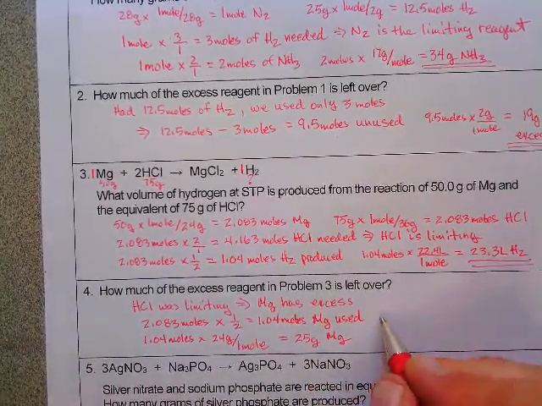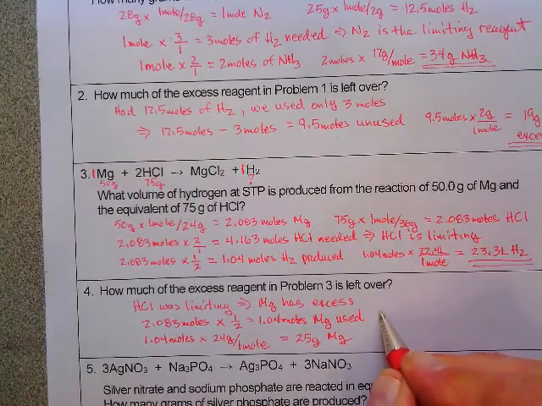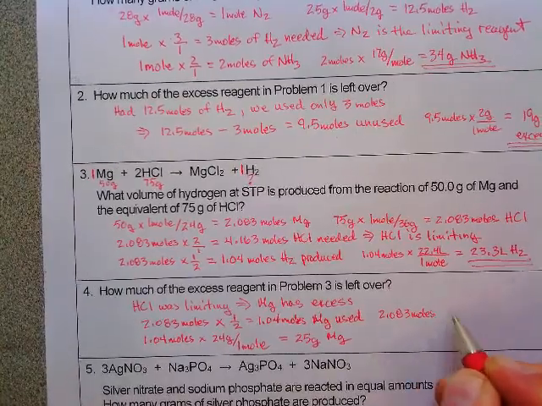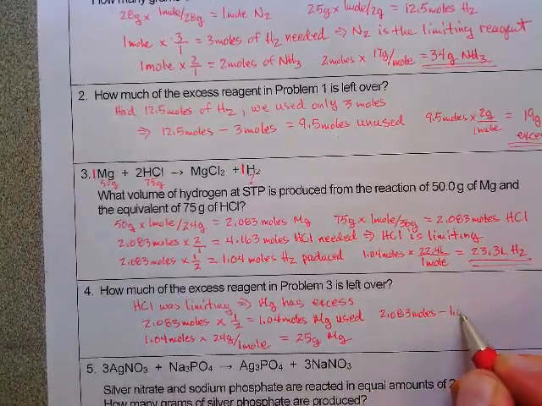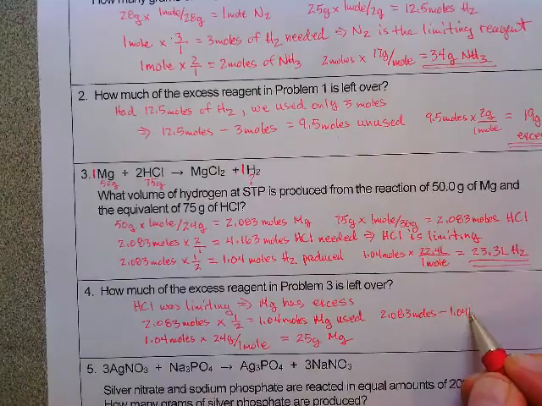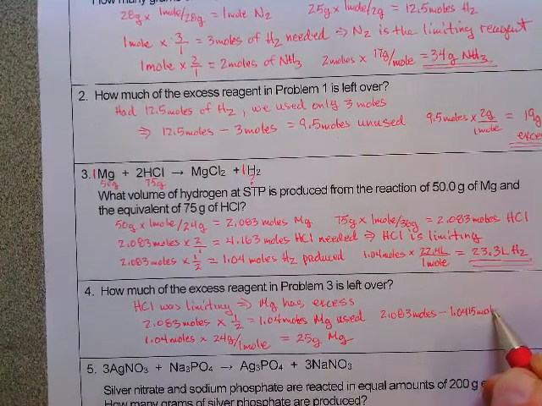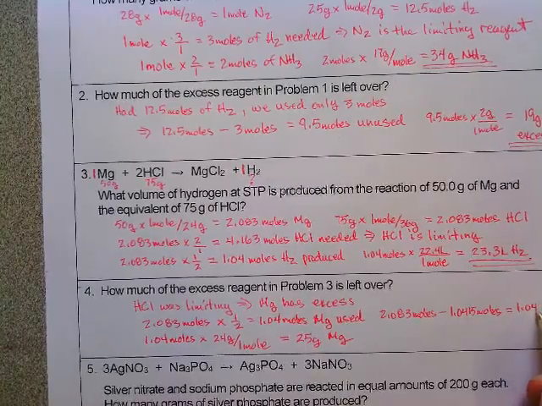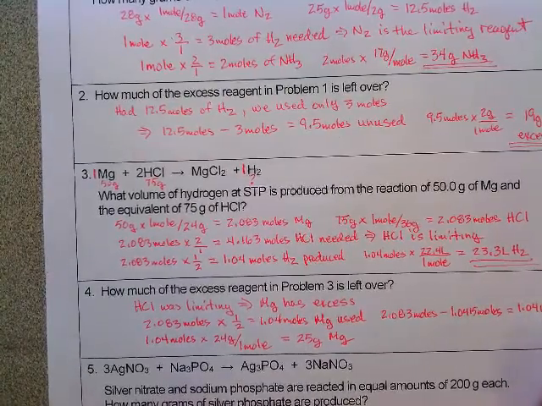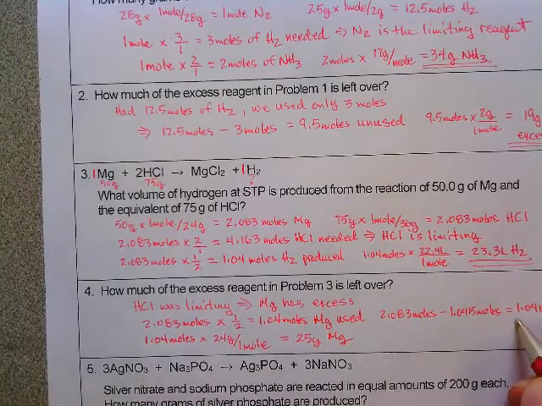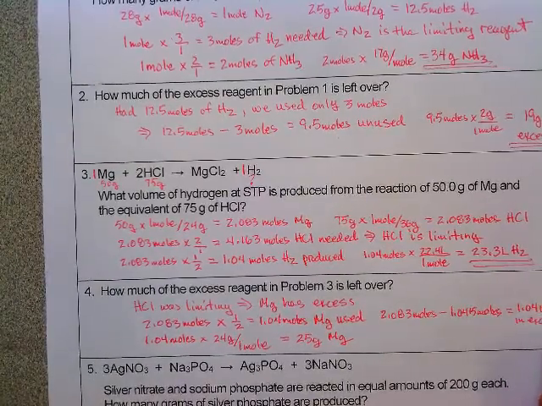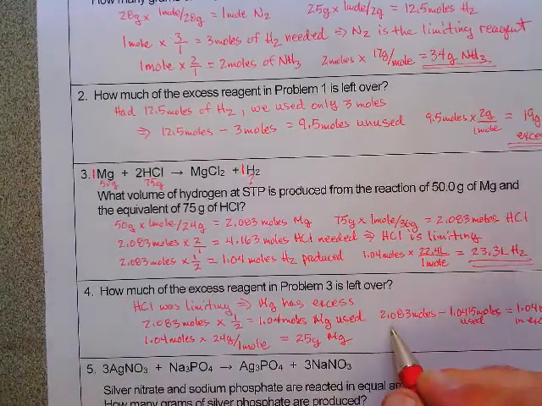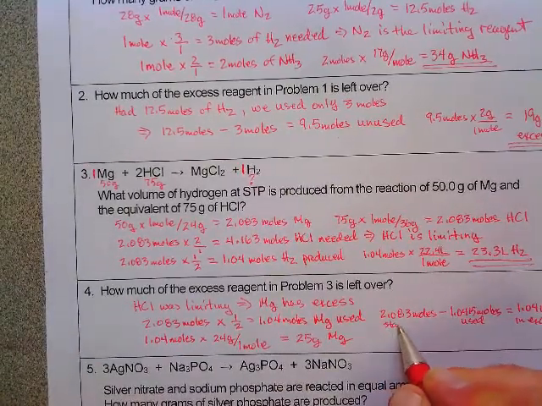And of course, the other way you could have looked at it is I had 2.083. I subtract the 1.0415 if you want all the decimals. And so 1.0415 moles in excess. And of course, this is the part that was used, and this is the part we started with.